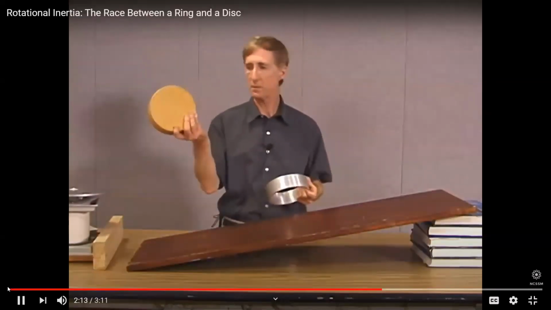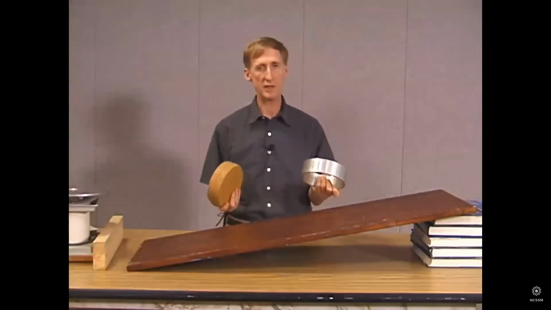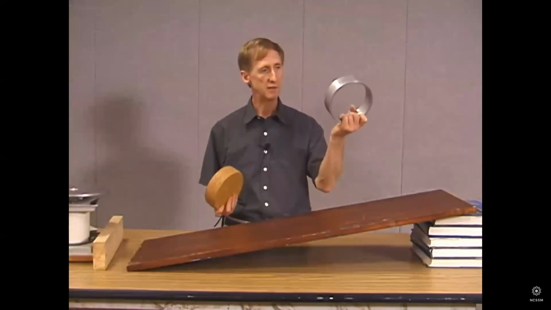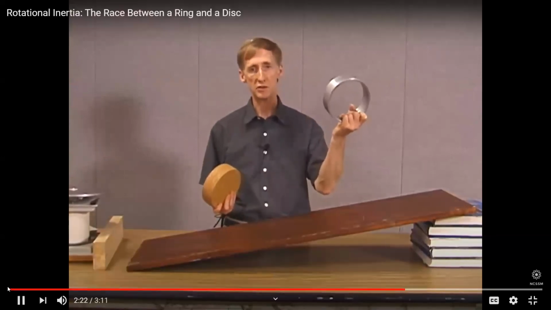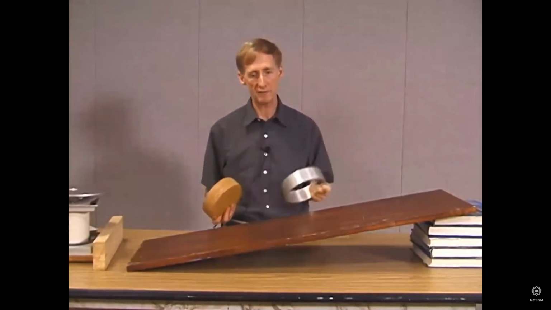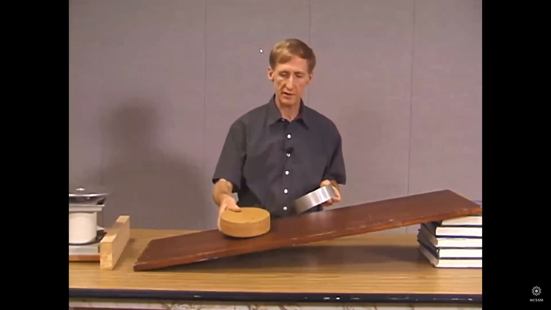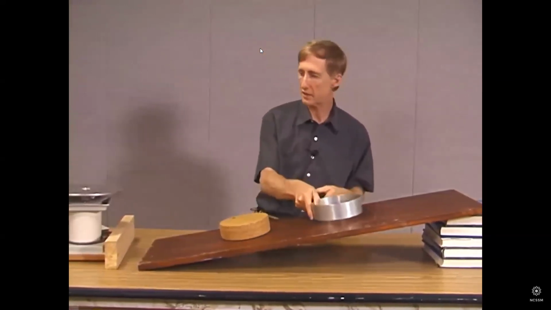So the wooden disc rotated more quickly and won the race down the incline. That makes sense because we said that the metal ring had greater rotational inertia, so there's a greater resistance to a change in its state of motion. It's going to have a smaller rotational acceleration as it goes down the plane. Let's take a look now. Bye-bye.